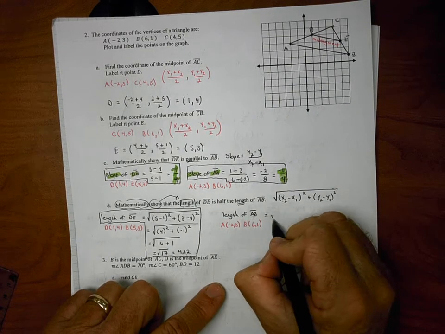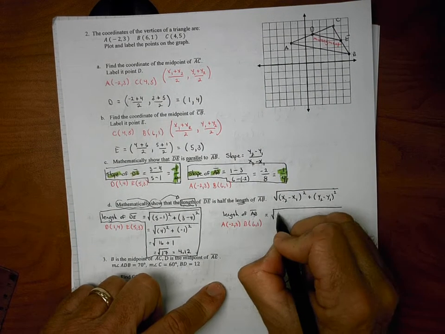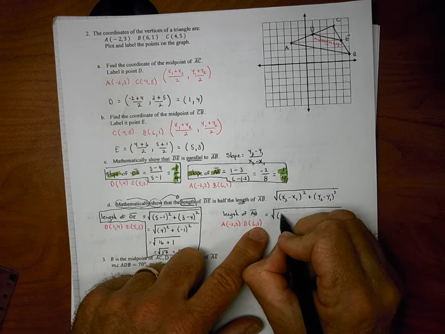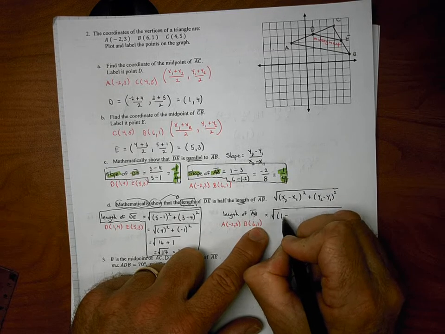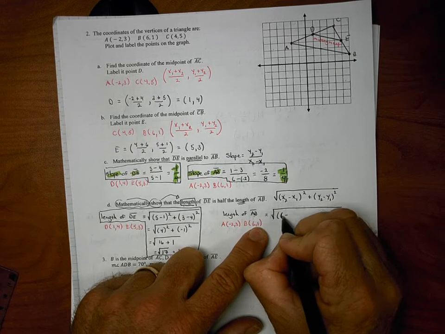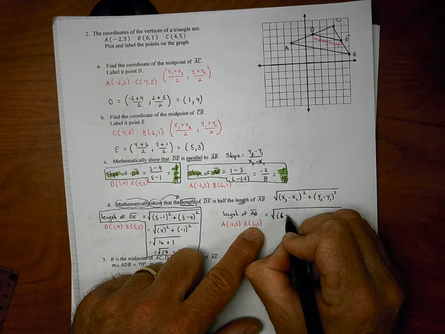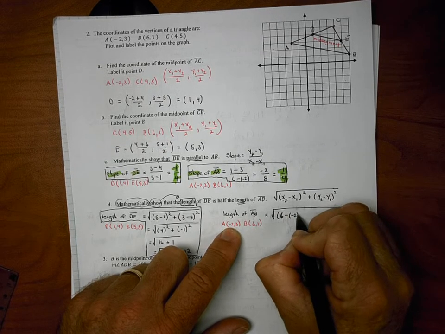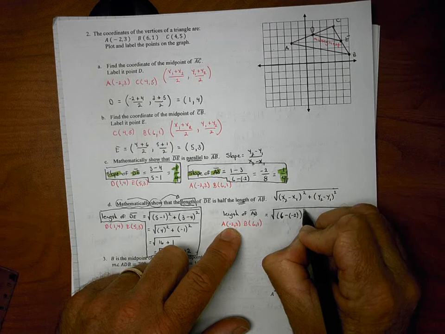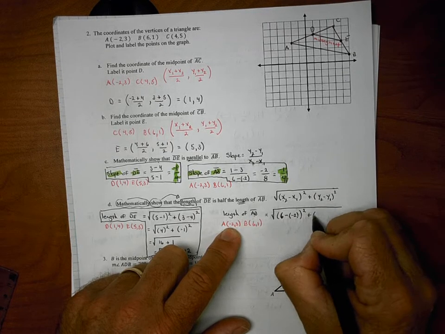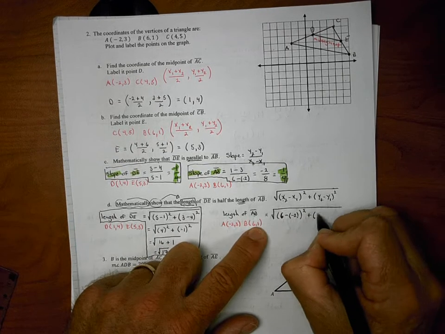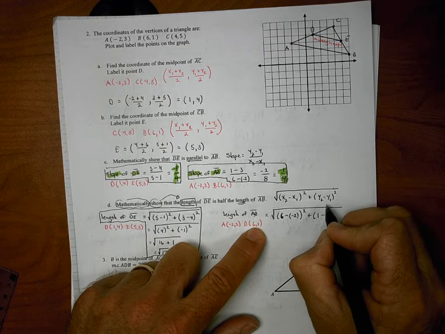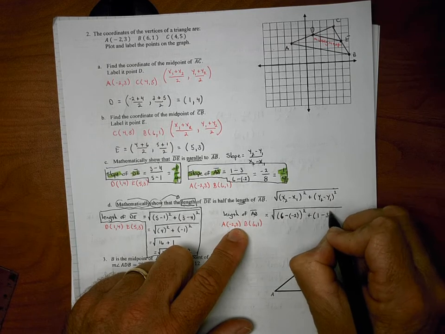Square root. X2, that's 1. No, that's 6. Sorry. So you got to be careful when you do this. Minus X1. Now X1 is -2, so it's 6 minus -2 to the second power. Plus Y2, that's 1. Minus Y1, which is 3 to the second power.